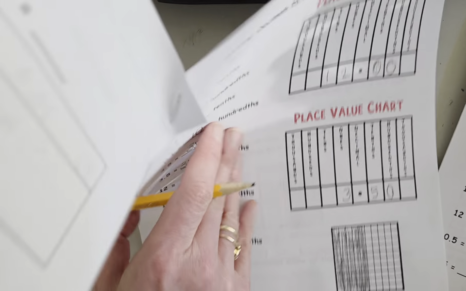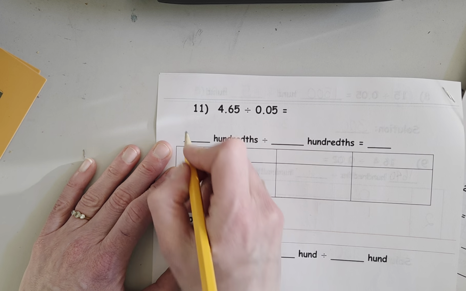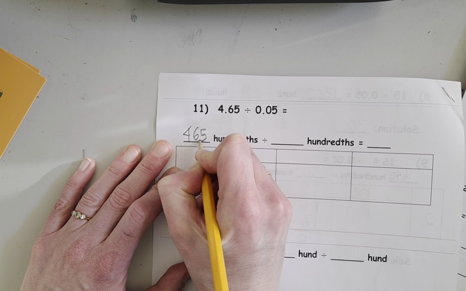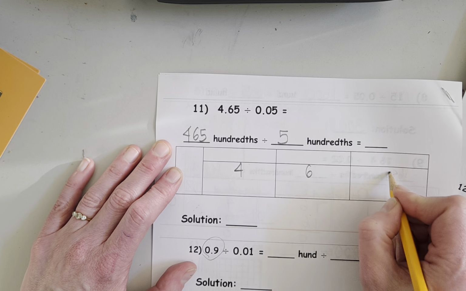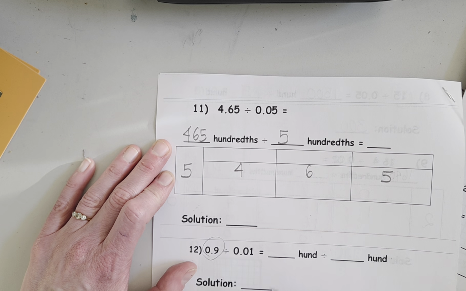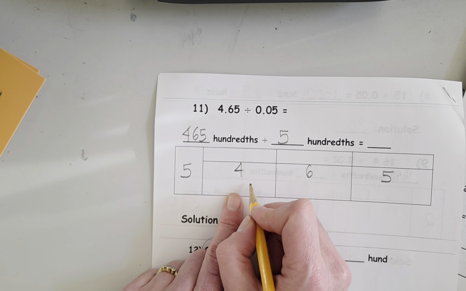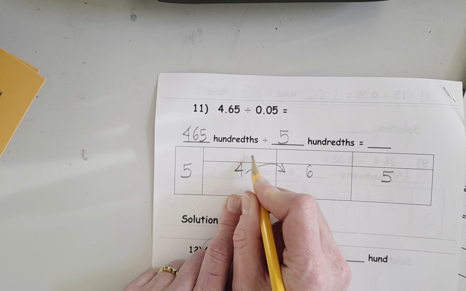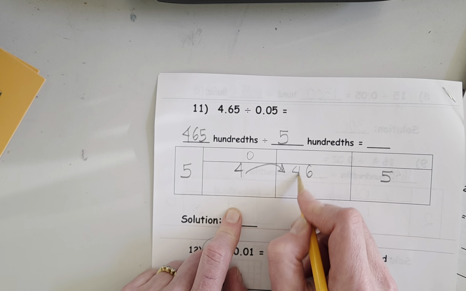Okay, final page. This is nicely written in the hundredths. 465 hundredths divided by 5 hundredths. 4, 6, 5 divided by 5. Can 5 go into 4 hundredths? No. So we need to move it over. We can put a 0 here, or we can just ignore it and put it over here.